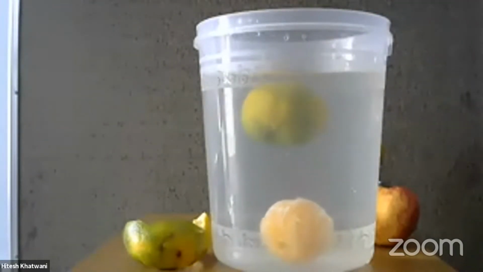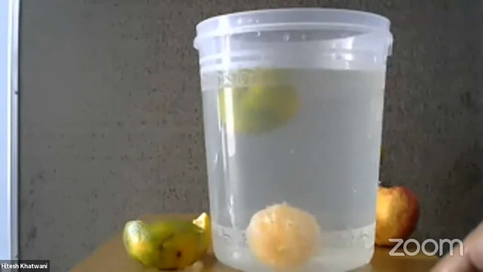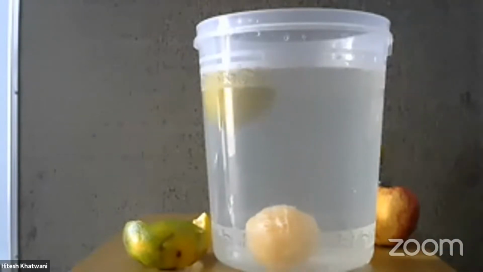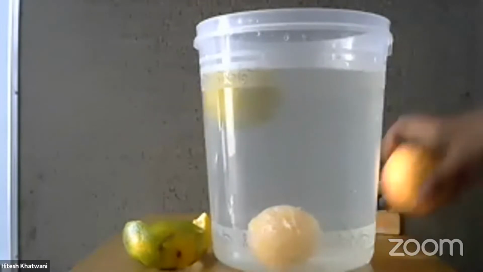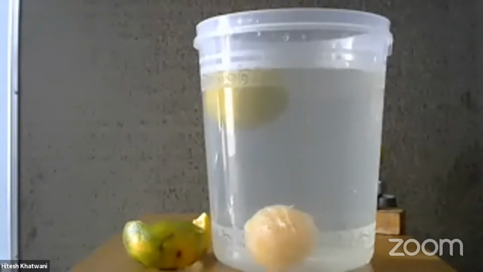Isn't it surprising? The orange, when it has its peel outside, it floats, but when you peel it, it sinks. Delicious is fine, but it's behaving a little funny, isn't it? I mean, behaving strange. Why should it sink after peeling? That's the exact question we want to explore through this exercise. Do we have other things?